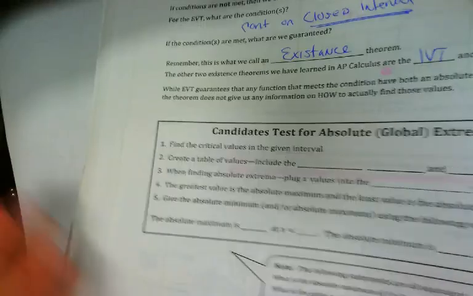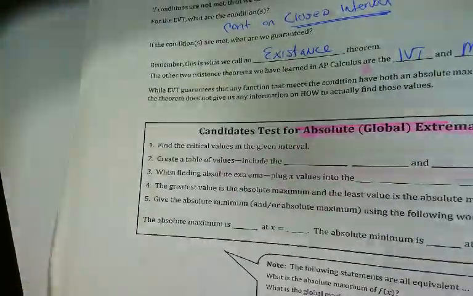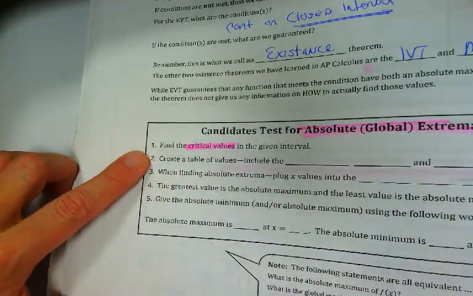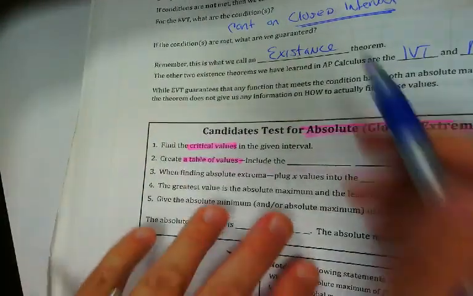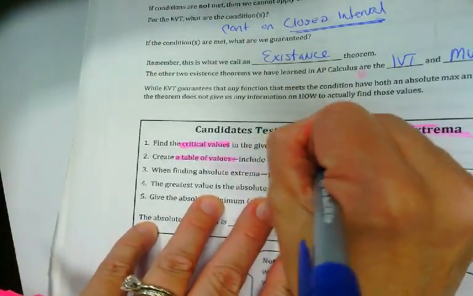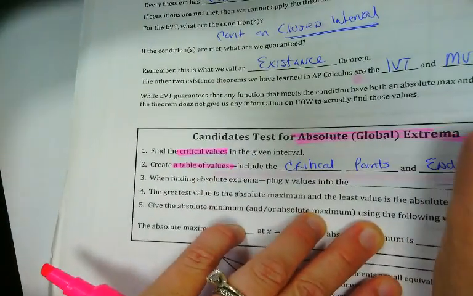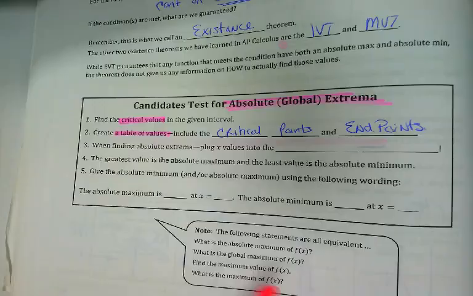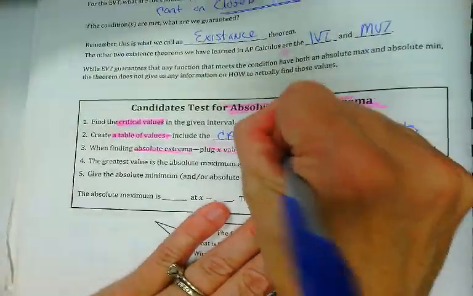Okay, so here's what we do for an absolute extrema. It's different from our other relative extrema. So step 1, we're going to find the critical points. That part's the same. And then everything after that's different. We're going to create a table of values that include critical points and endpoints. Okay, this is not a sign chart. This is a table of values. When finding the absolute extrema, you're going to plug x values into the original function.